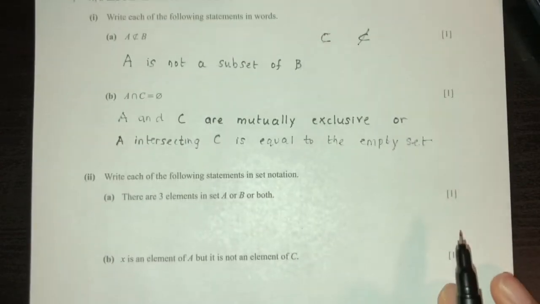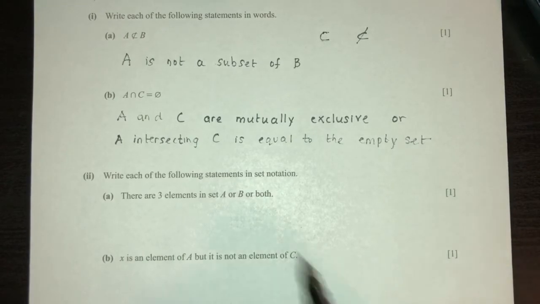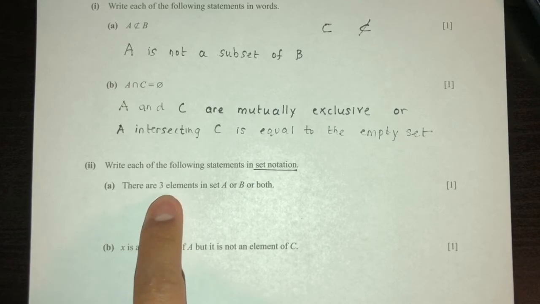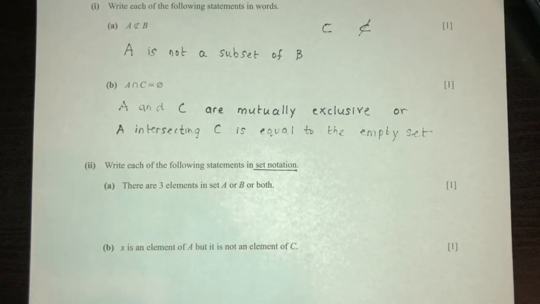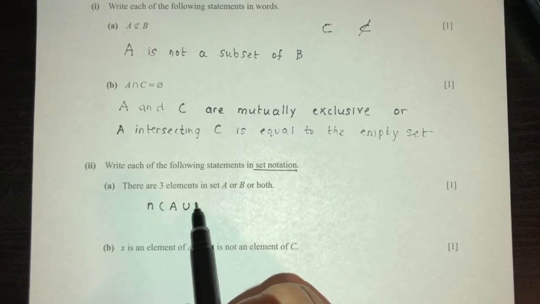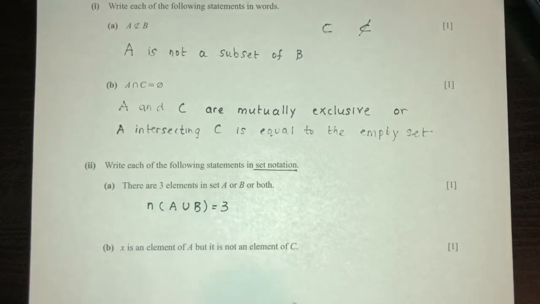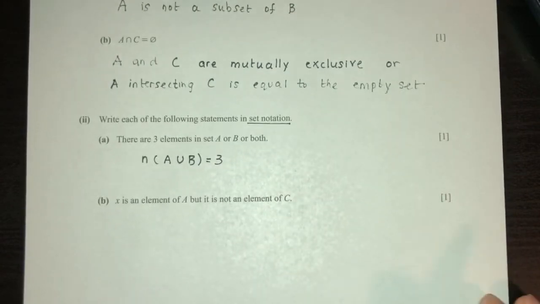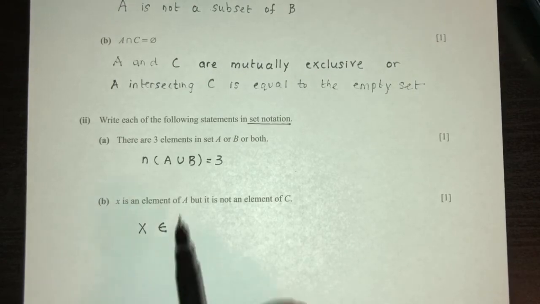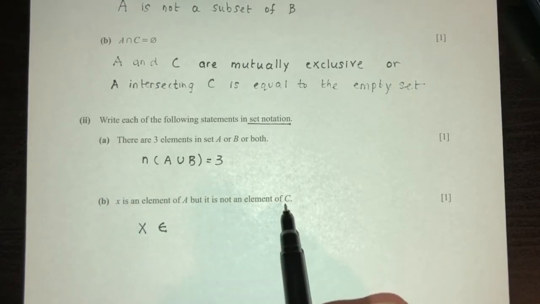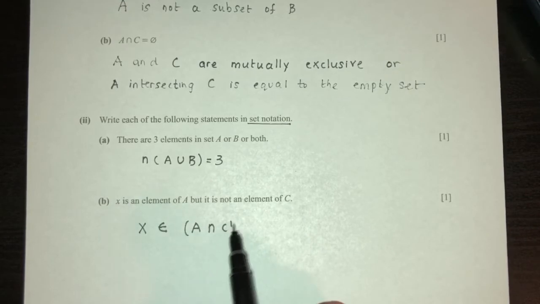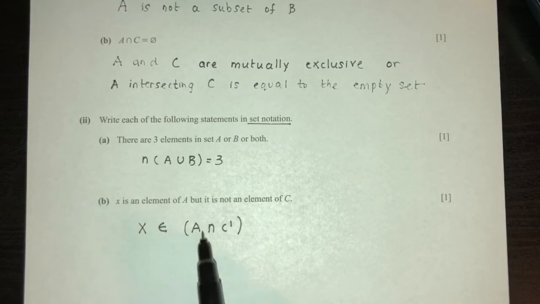Now for part 2, write each of the following in set notation. So here we have, there are 3 elements in set A or B or both. So number of elements in set A or B or both is 3. Okay, that is part A. Now for part B, X is an element of A but is not of C. So basically it is only an element of A.